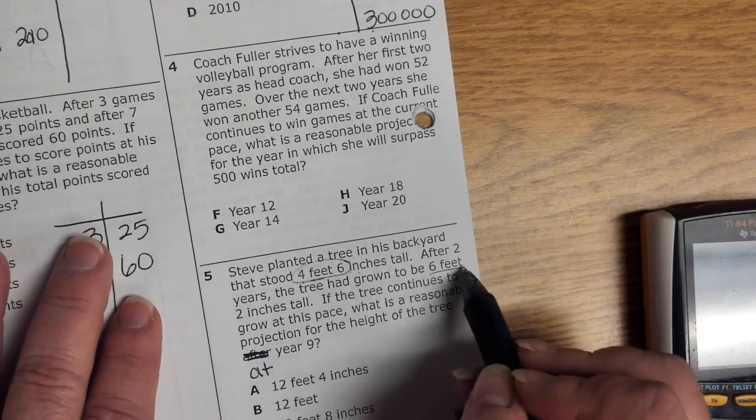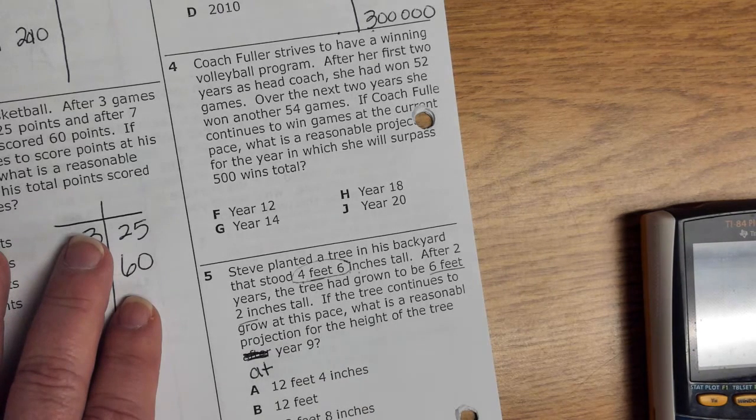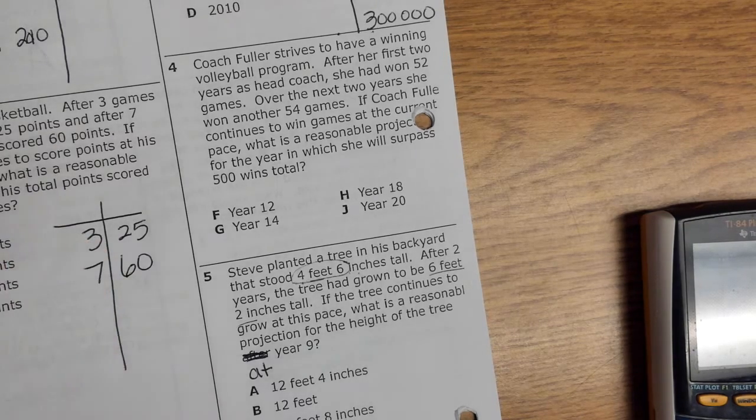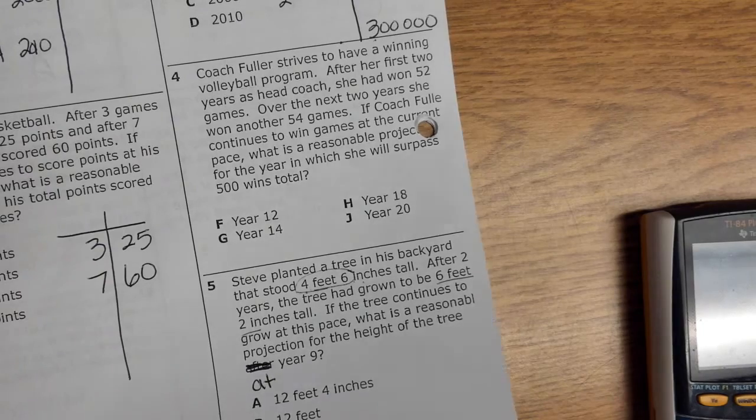Now, it's going to be hard when you get to 6.2. That's 1 1/6, right? So my suggestion is that you convert to inches and then convert your answer choice back out to feet and inches. Okay? The rest is pretty simple. You should be okay with it.